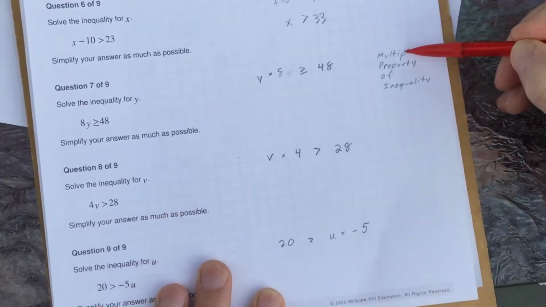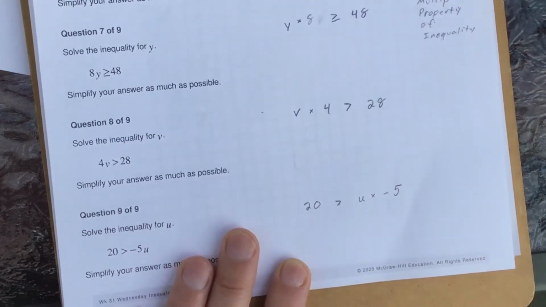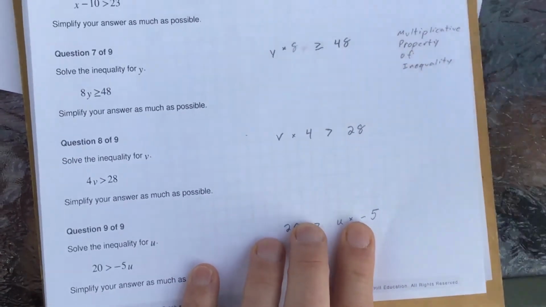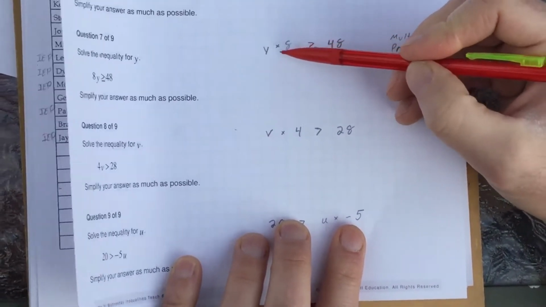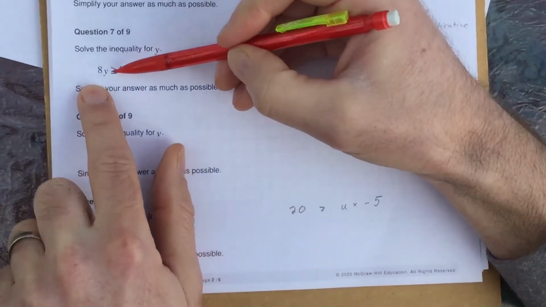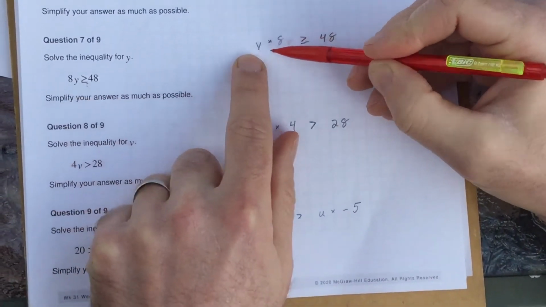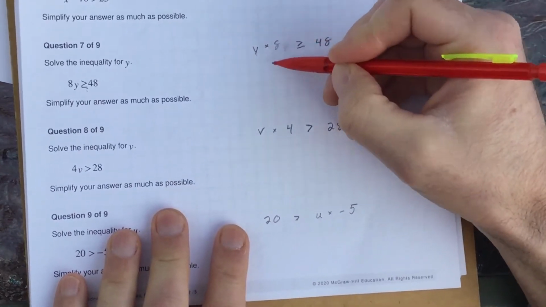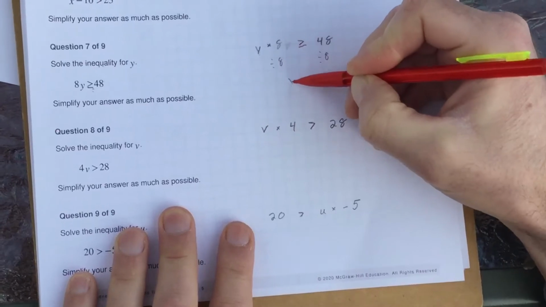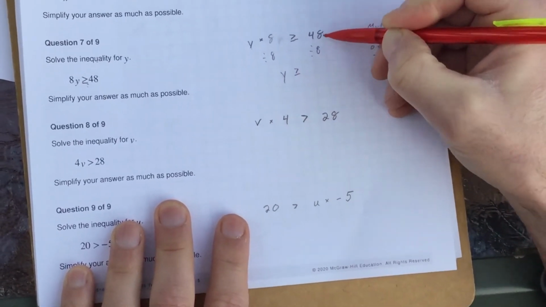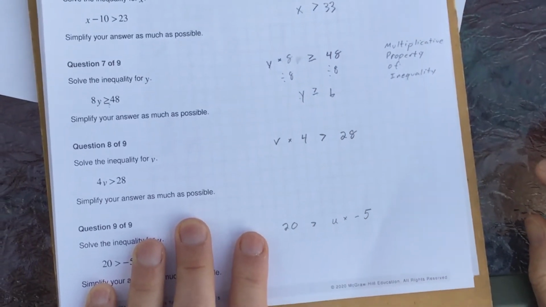Okay, let's look at the multiplicative property of inequality. For this, it's pretty simple. It's the same type of thing. I'll show you an example, and for those of you in the advanced pi, there's something else we're going to have to do. So y times 8, it's written like this: 8y is greater than or equal to 48. I just turned it around, y times 8. I want to get rid of times 8, so I'm going to divide both sides by 8. Over here I'm left with y is greater than or equal to, 48 divided by 8 is 6. y is greater than or equal to 6.